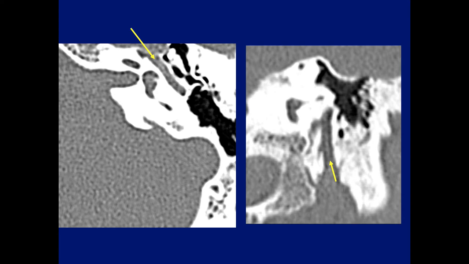What are we seeing here? This was actually an older patient. Yeah, it looks a little large, I agree, the mastoid segment. But what is the line that I'm pointing to with the arrow? What's the linear calcification? That's actually a split of the canal.